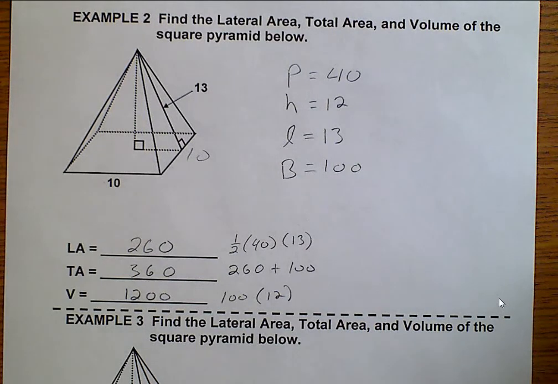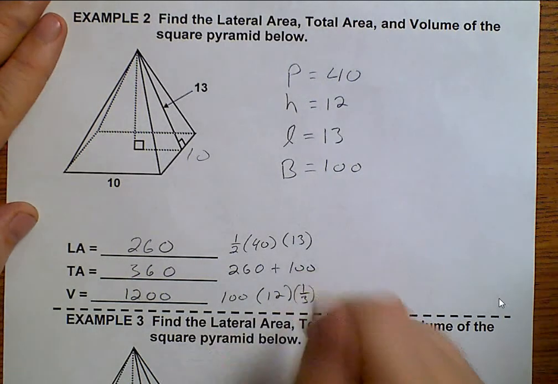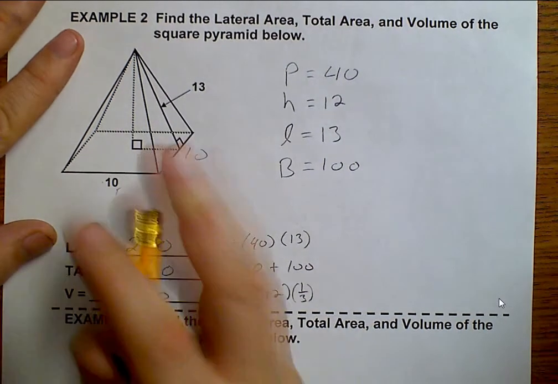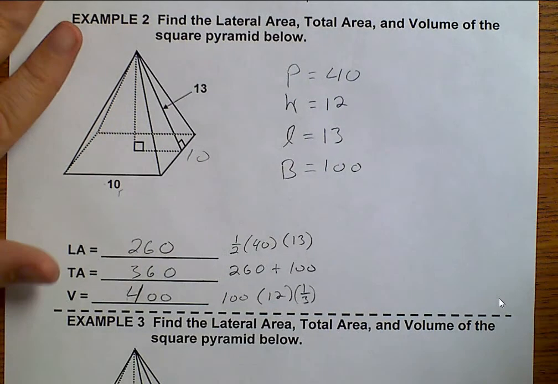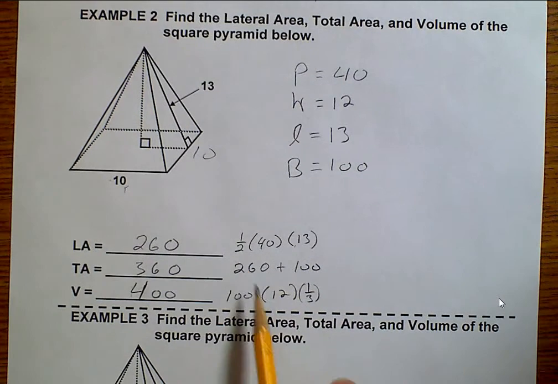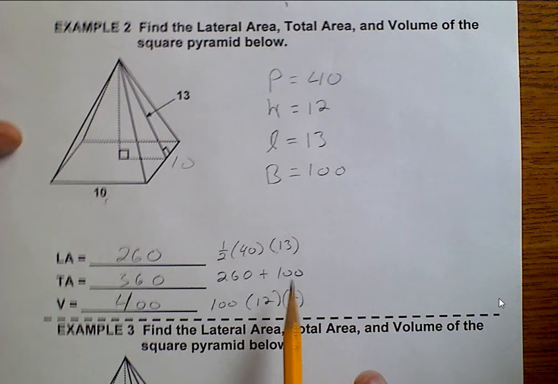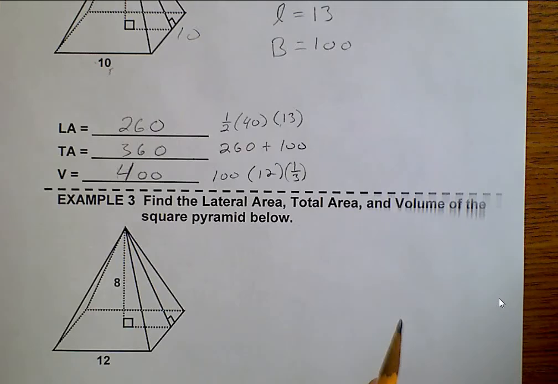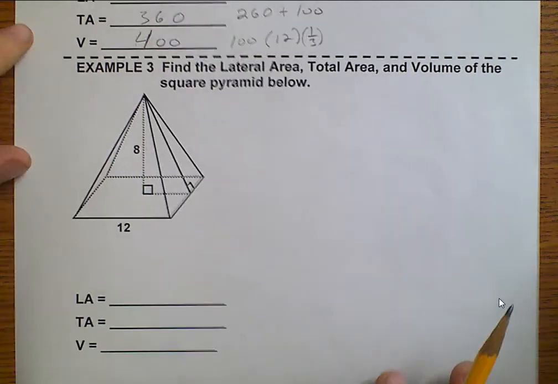So, similar to working with prisms, but the formulas are just a tad different. Oh, hold up. I almost forgot. We also have to multiply by 1/3, so it's not 1200. It is 400. So that's 1/2 PL, plus B, and BH times 1/3, or divided by 3. Let's go ahead and move on to example number 3.